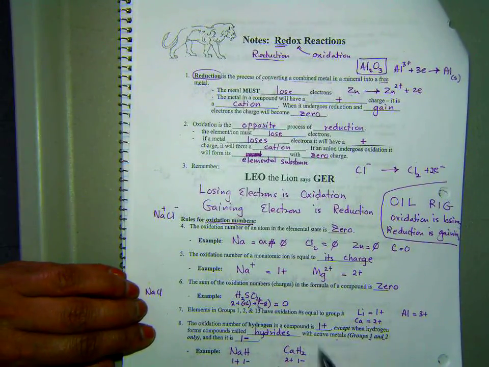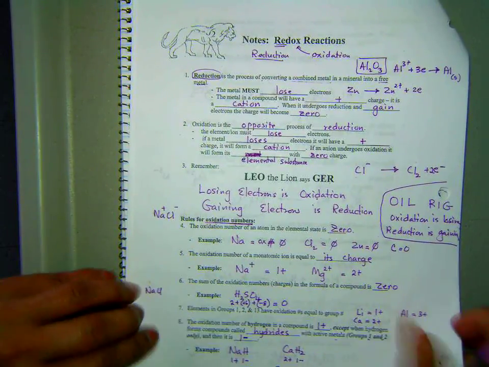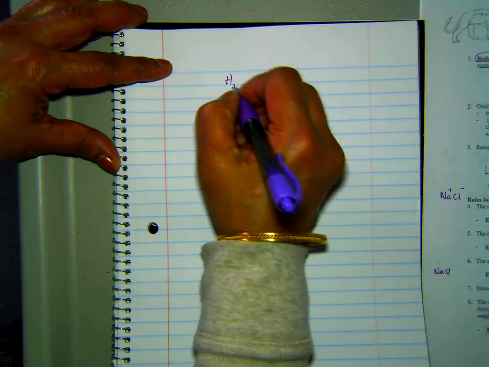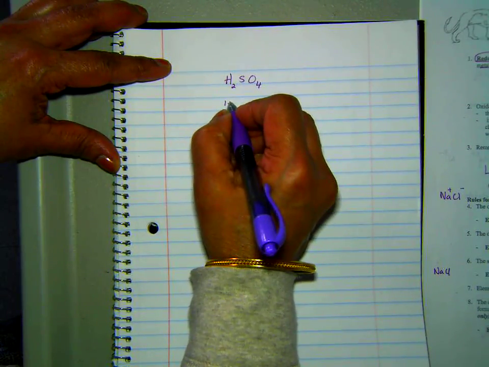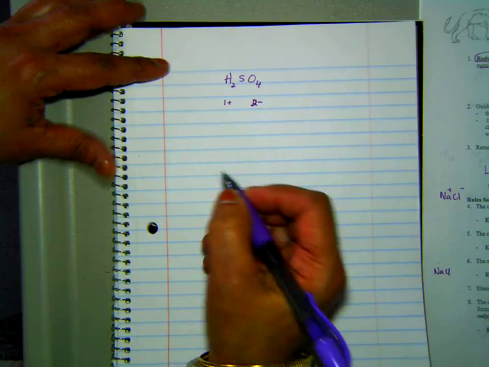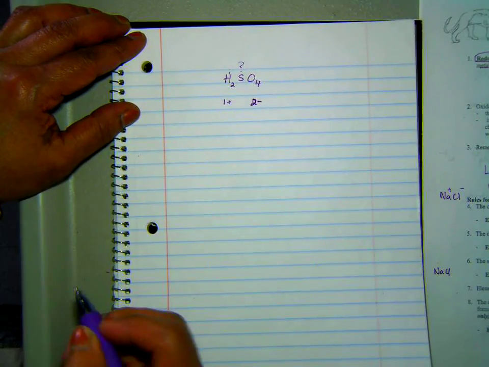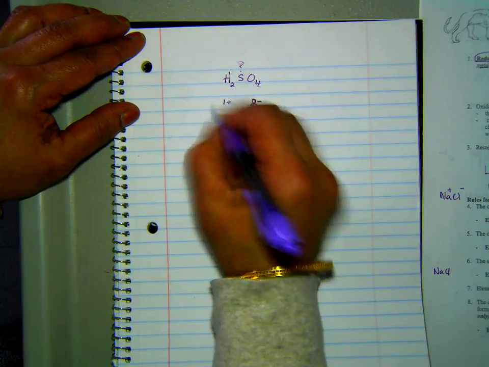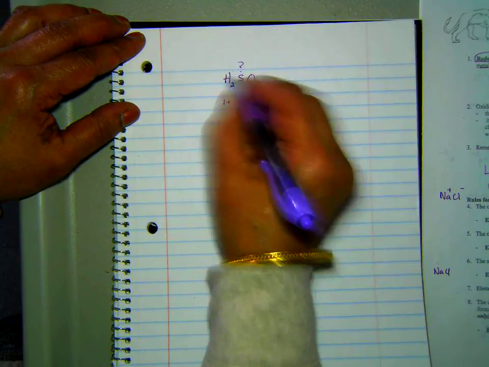Okay, and so how do you assign the oxidation number? Here is H2SO4, so let me write it here so that it's clear for you. We know hydrogen is 1 plus and oxygen is 2 minus. So what is the oxidation number for sulfur? That is what we are trying to get, and the sum of these oxidation numbers must be 0 because this is a neutral substance.